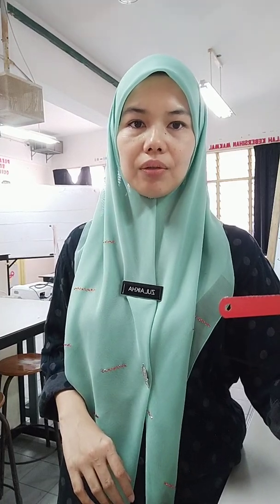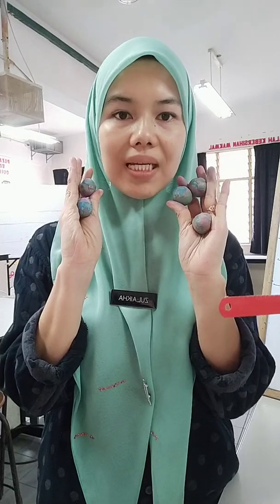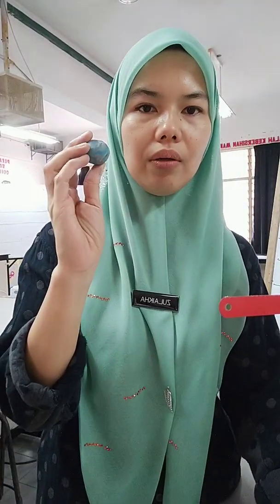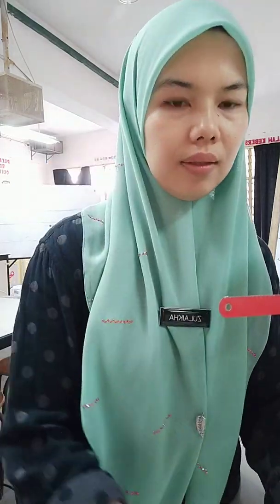Guys, we're going to carry out an experiment on inertia, to study the relationship between mass and the period of oscillation. So what we have today is 5 plasticine pieces on my hand. One of the plasticine pieces is 10 gram. Okay, and I also have my jigsaw blade here.